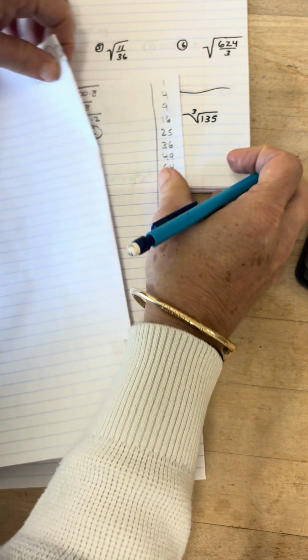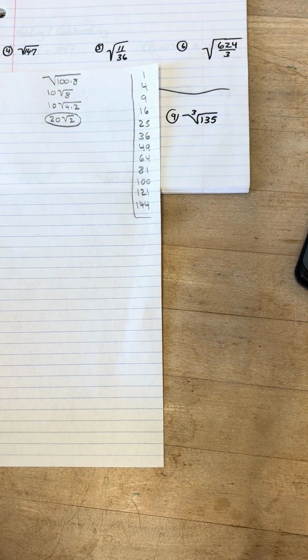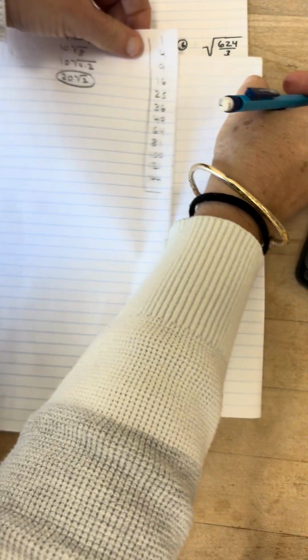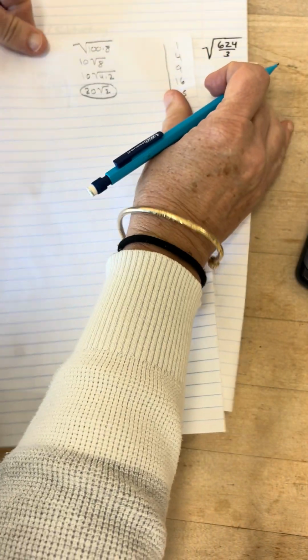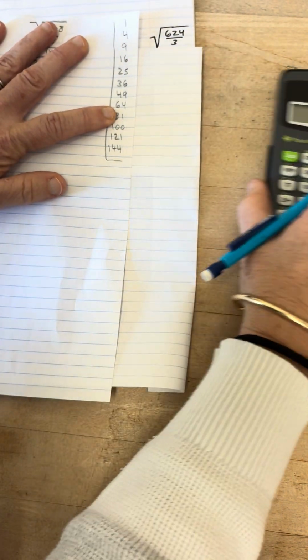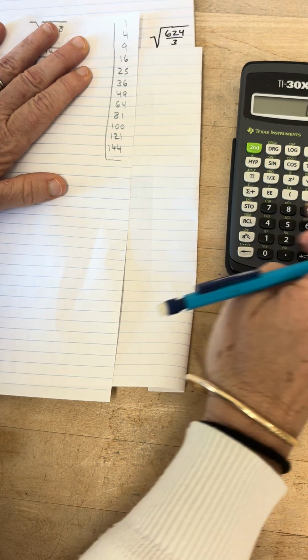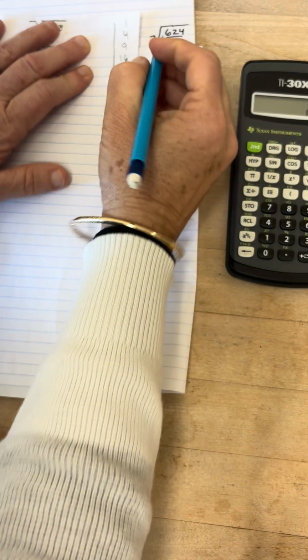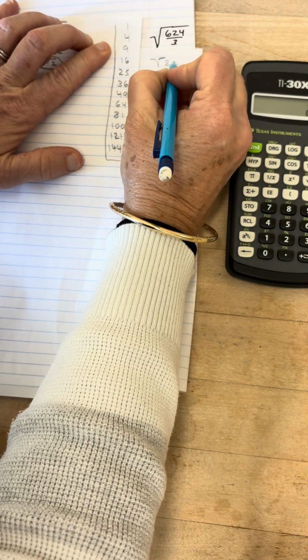All right, let's look at number 6. On the side there, I have 624. I noticed that 3 is not a perfect square, so I'm going to start moving and grooving here. Make sure you guys can see that. So I'm going to divide 624, hope for the best, see if it's divisible. It is, and I get the square root of 208.